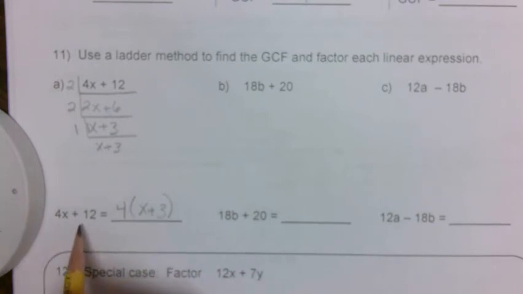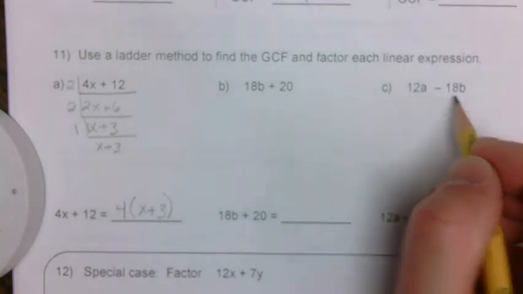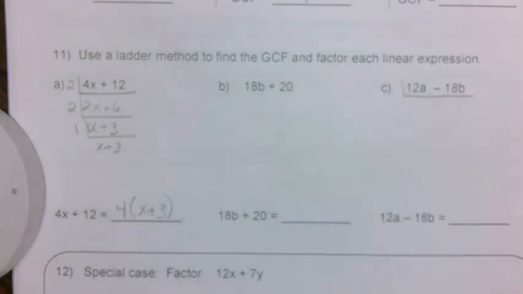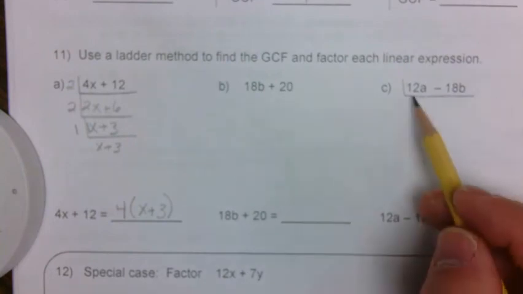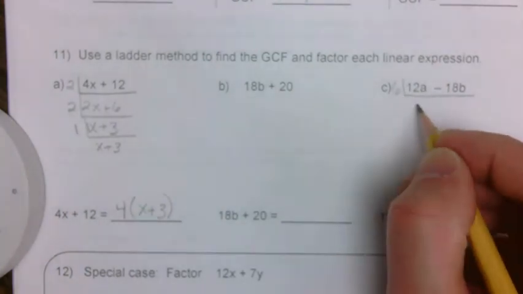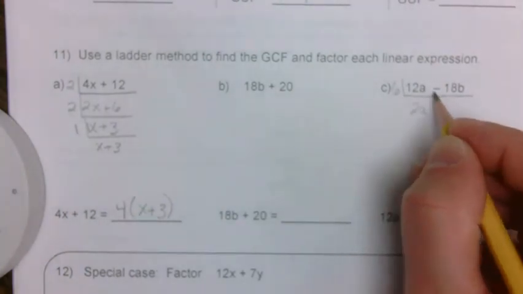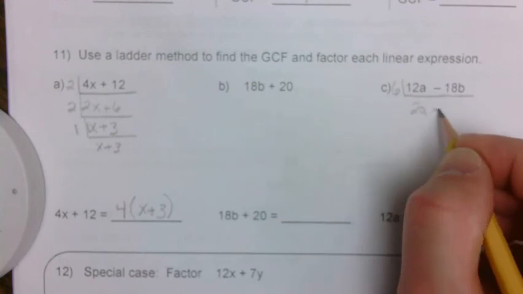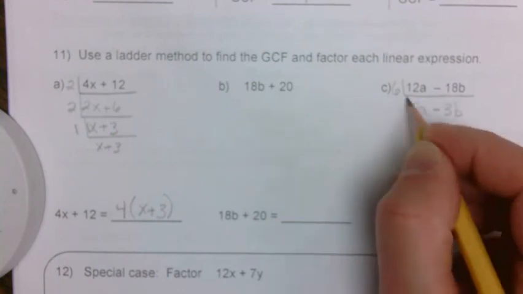All right, let's do that in letter C. We have 12a minus 18b. All right, a common factor. Well, I see that they're both even. I could use 2. You might also notice that 3 is a common factor. You might also notice that 6 is a common factor. Let's go ahead and use the 6. 12a divided by 6 is 2a. Negative 18b divided by 6 is negative 3b.